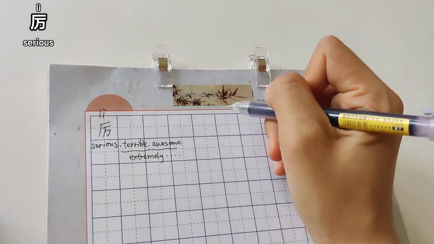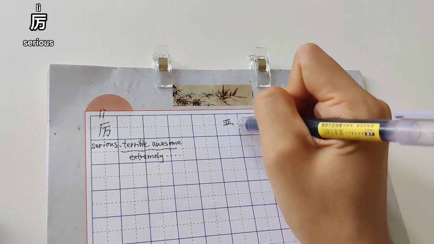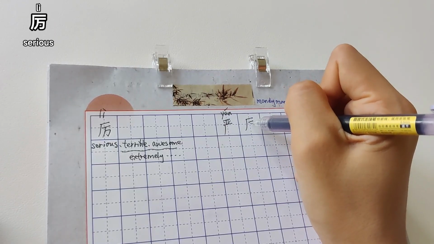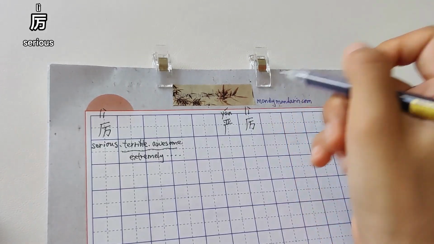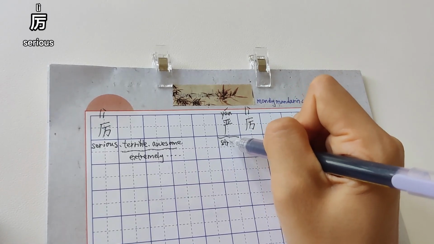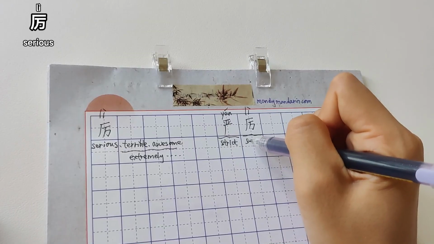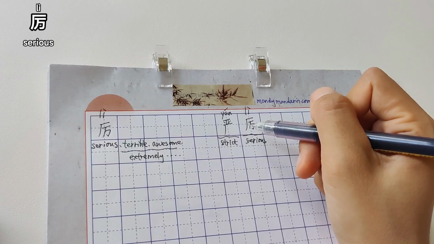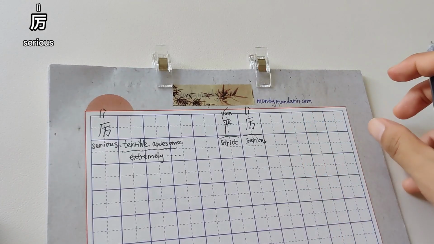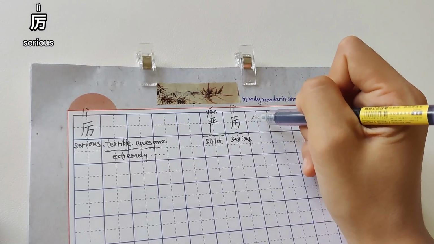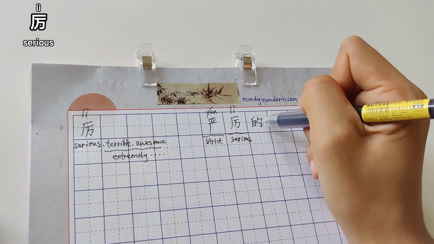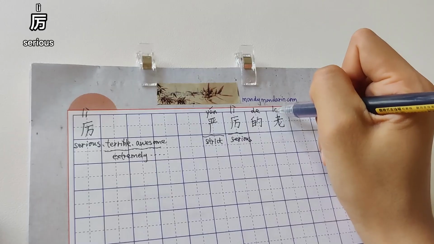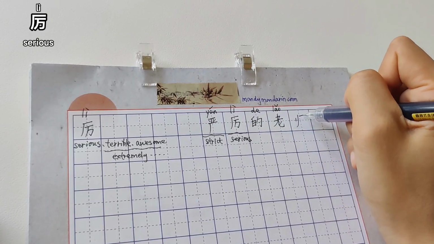I'll give you some examples. The first one is 严厉. 严 means strict. 厉 could mean serious. 严厉 refers to a very strict and serious personality. For example, you can say 严厉的老师.